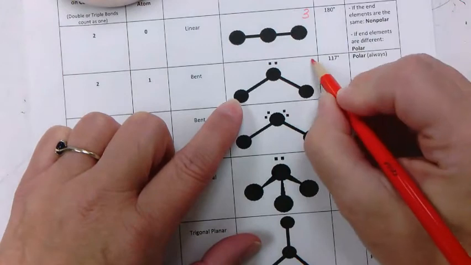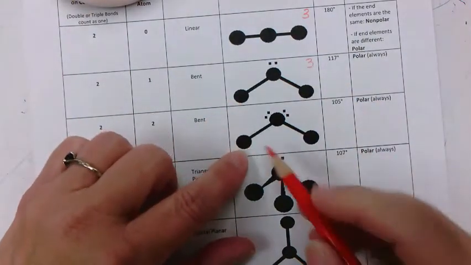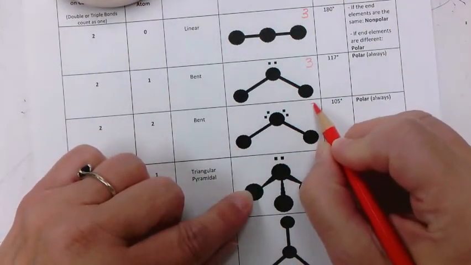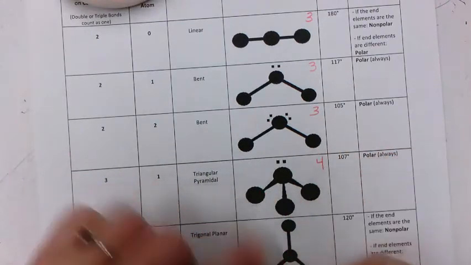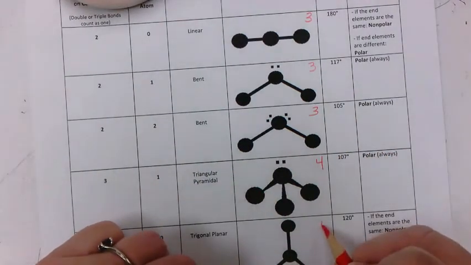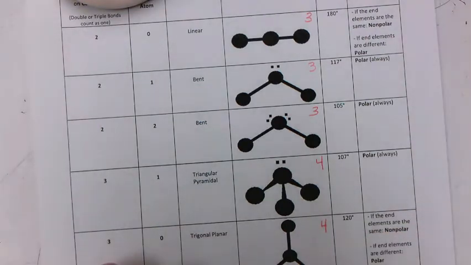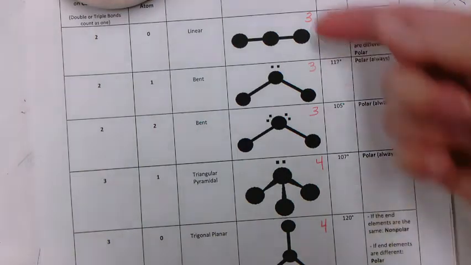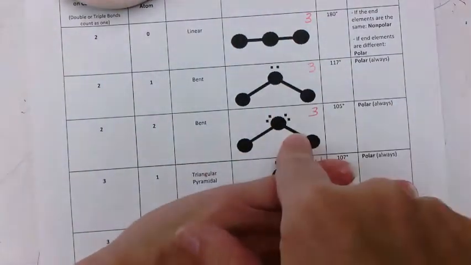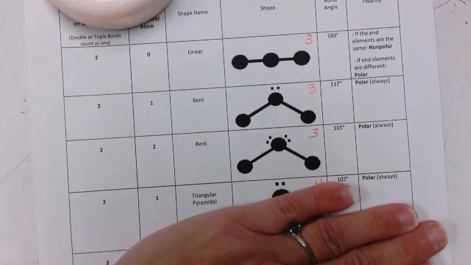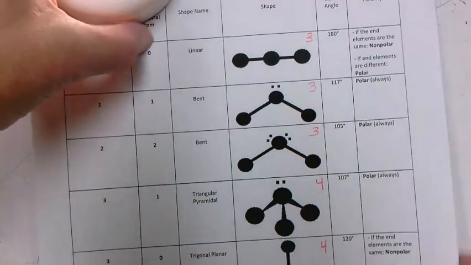1, 2, 3. This one has 3. 1, 2, 3. This one has 3. 1, 2, 3, 4. 1, 2, 3, 4. And 1, 2, 3, 4, 5. Okay? So, as the number of atoms, we can only look at the top 3 because our molecule only has 3 atoms in it. Okay?